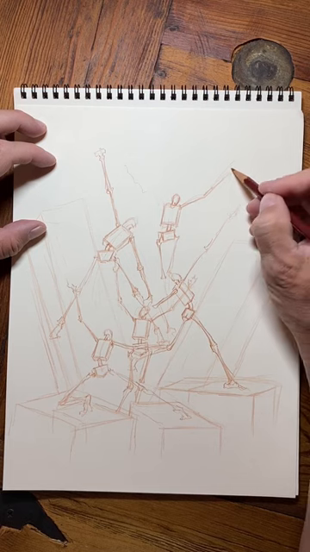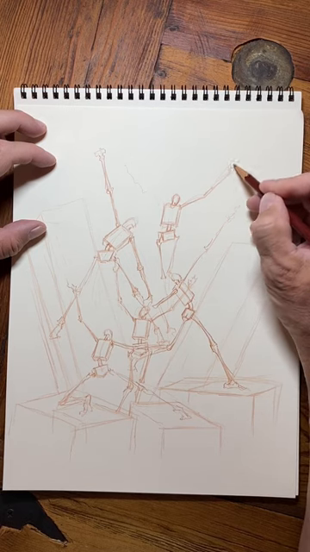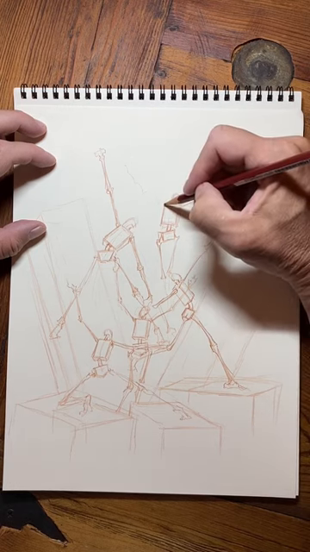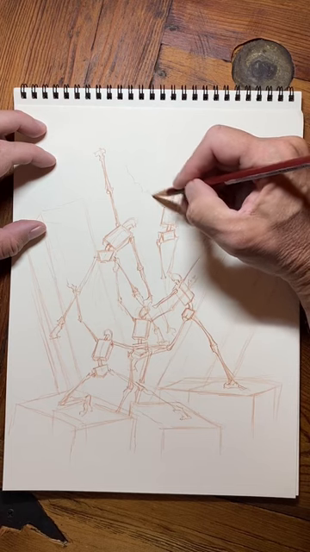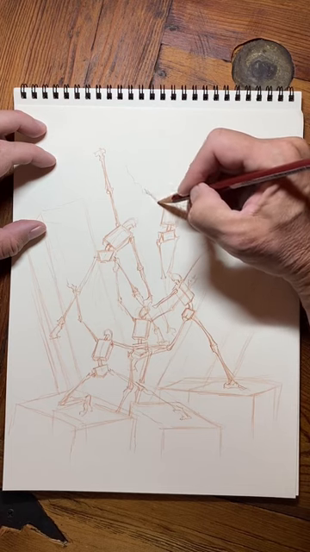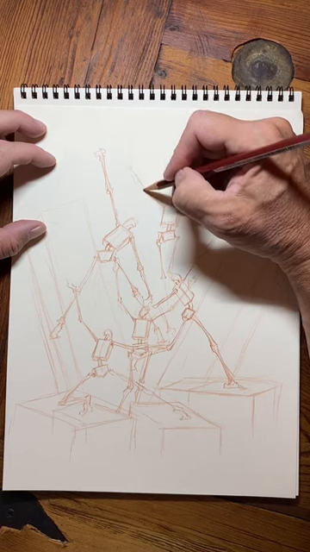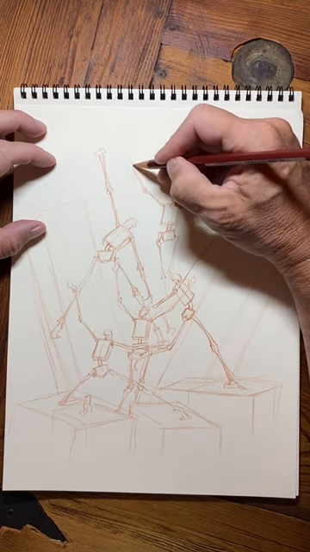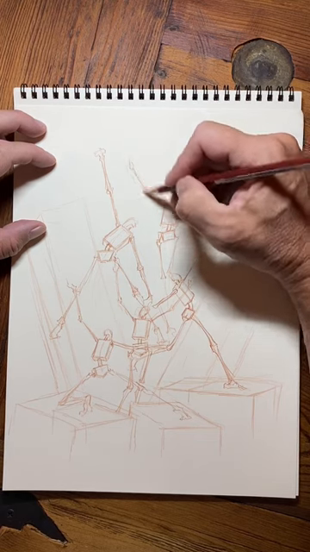And little gesture of a hand. Then we can add the other humerus in here. Gesture of a hand in there.